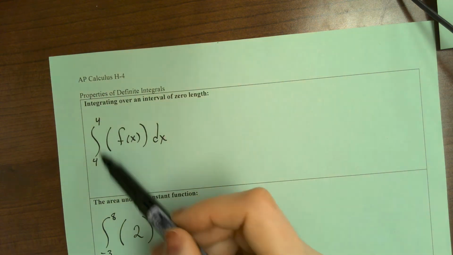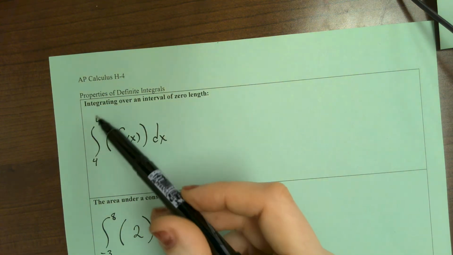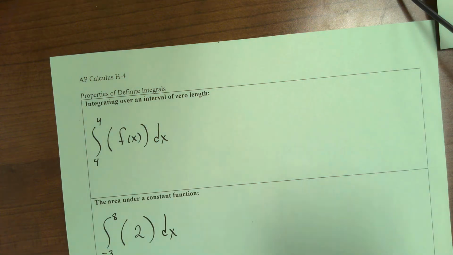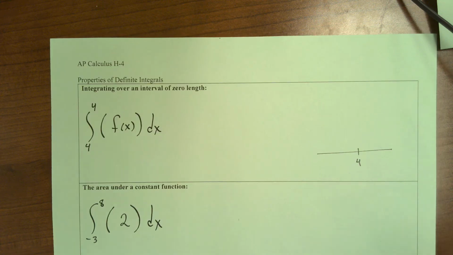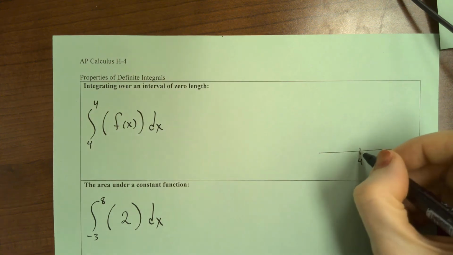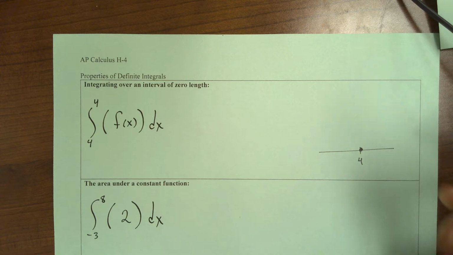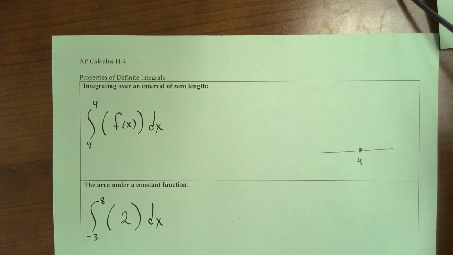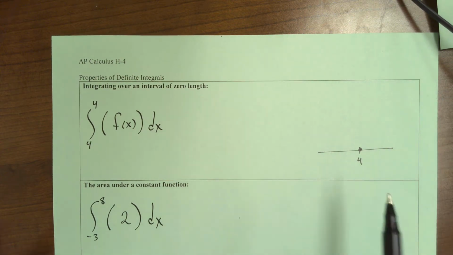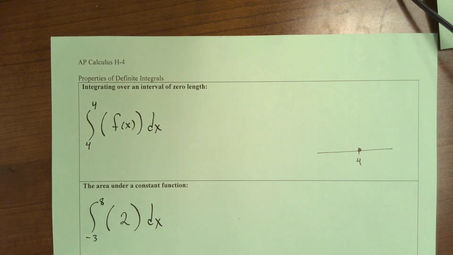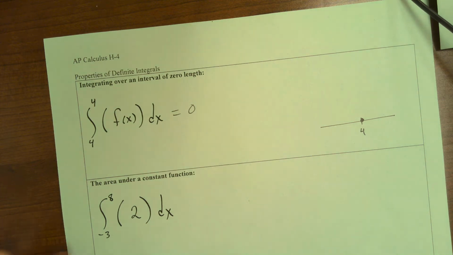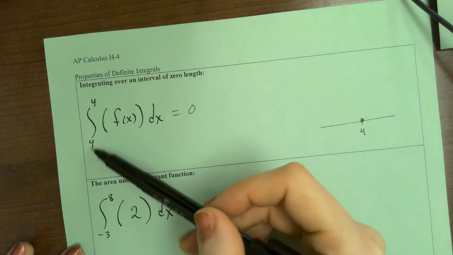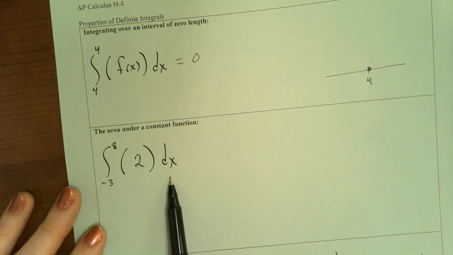So if you are integrating from an interval 4 to 4, guys, that is a 0 length interval, okay? Both endpoints are the same, so you would just end up with like nothing, like a 0 dimension thing. So anyway, if the base is 0, the whole thing is 0. Okay, so always. An integral where the top and bottom of the squiggly are the same is going to be 0.